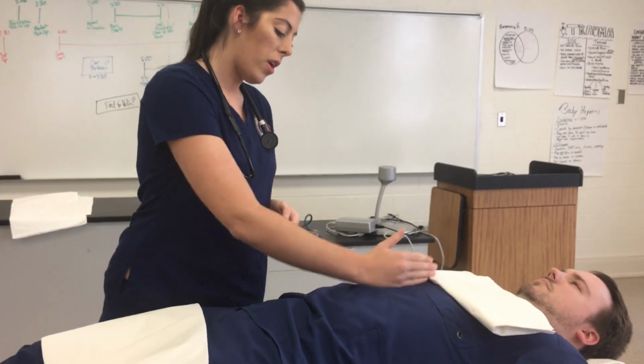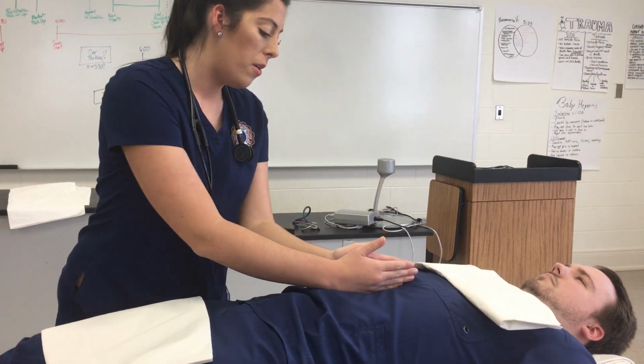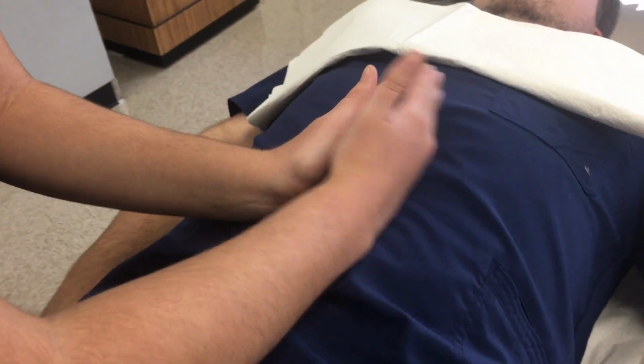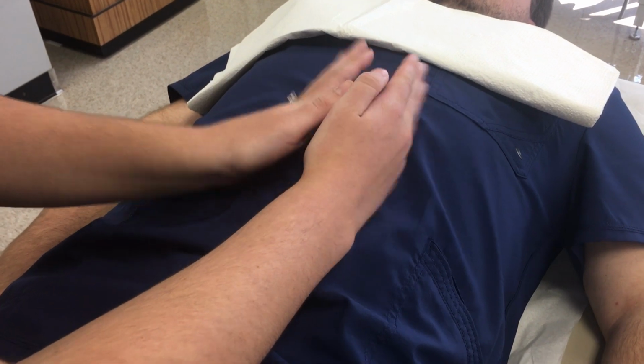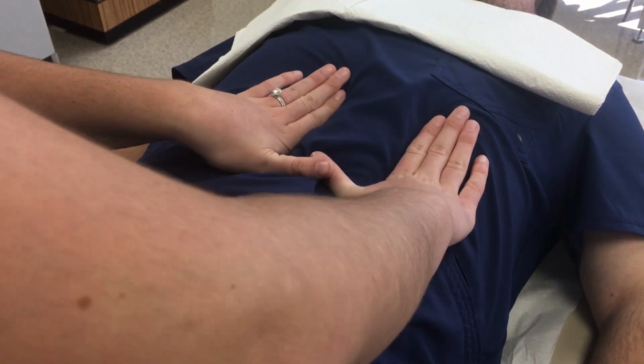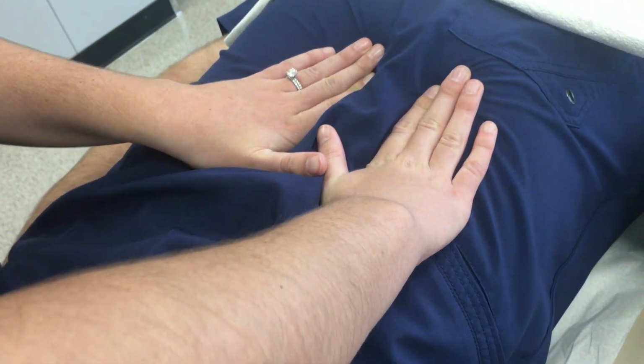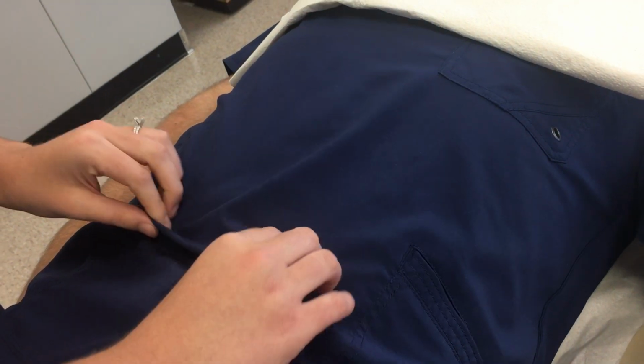So after the bladder, we are going to move on to the abdominal aorta. The abdominal aorta is shifted a little bit to the left of the midline of the abdomen. So we're going to move over to the left a little bit, and then I'm going to take both hands and squeeze them together and feel for that abdominal aorta, and it shouldn't be more than 3 centimeters. Okay.